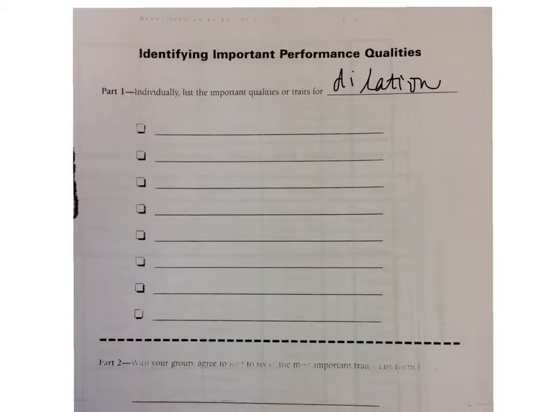So going through the first column of content, I'm going to see which words jump out at me when I think of dilation. So I think the first thing is that I really want to make sure that it's accurate. Accuracy is important to me. I want to make sure that they've been complete with their work. I want to make sure that it's correct.